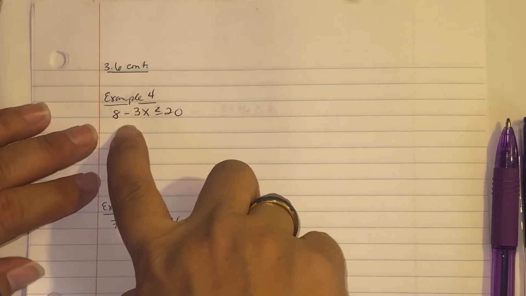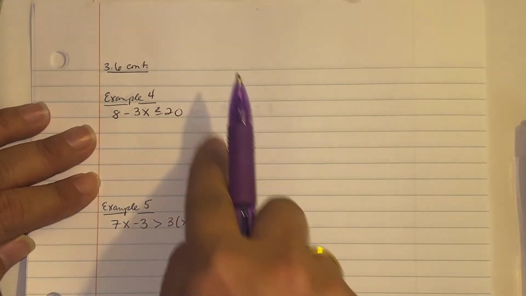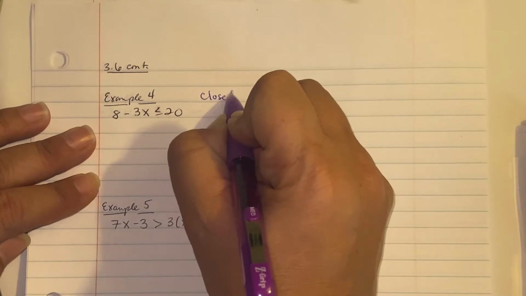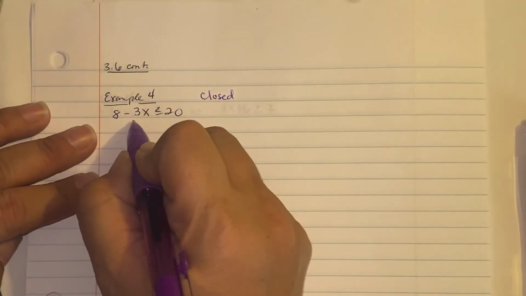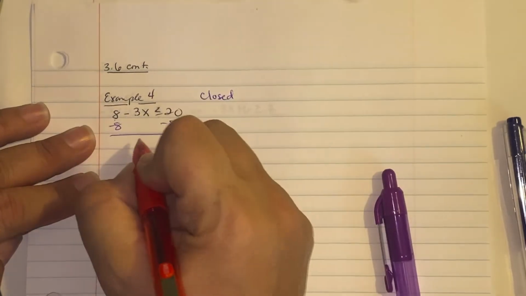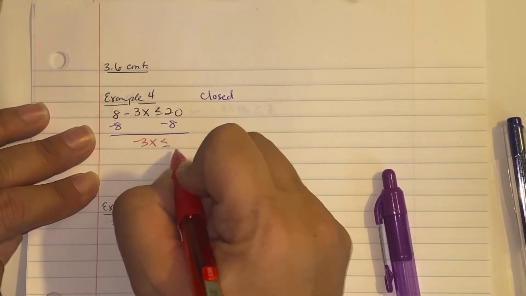In example 4, it says 8 minus 3x less than or equal to 20. Before we even start the problem, I noticed that there's a line, so we are going to be considered closed. It's great to identify what they need. First thing, I need to subtract 8 over. So it becomes negative 3x less than or equal to 20 minus 8, which leaves 12.